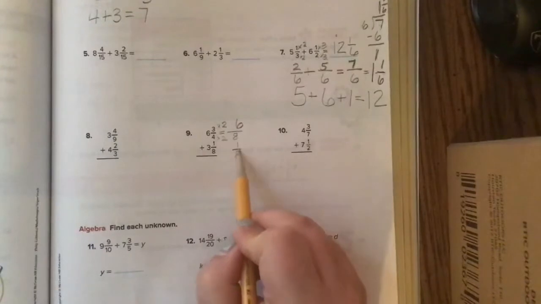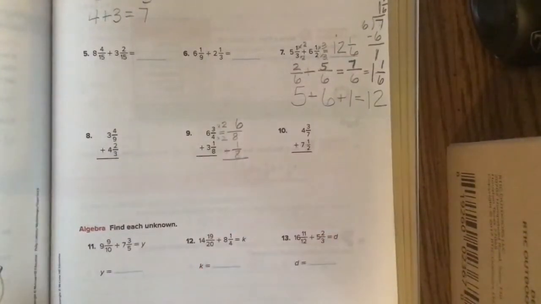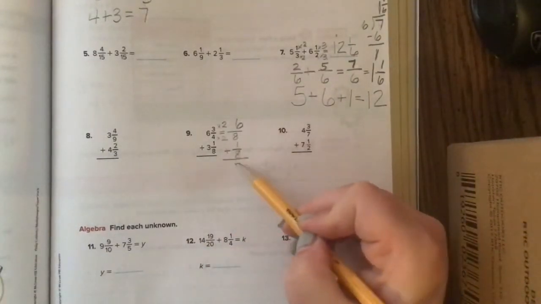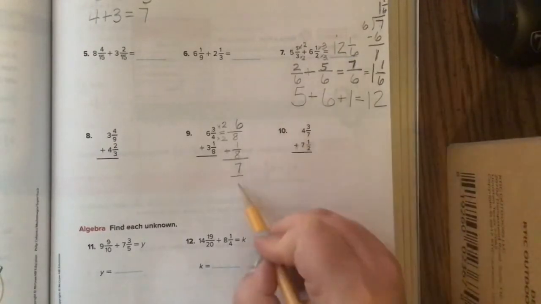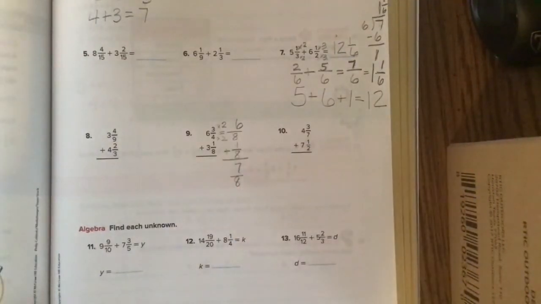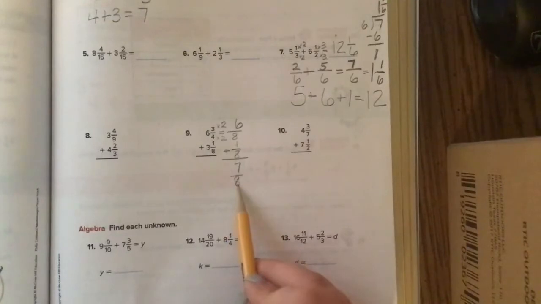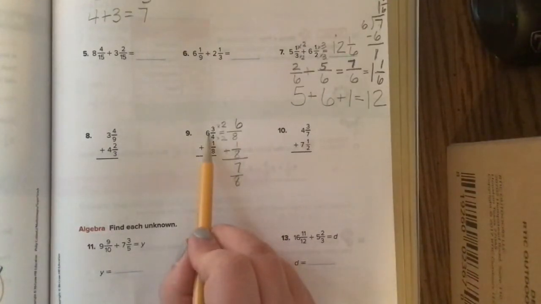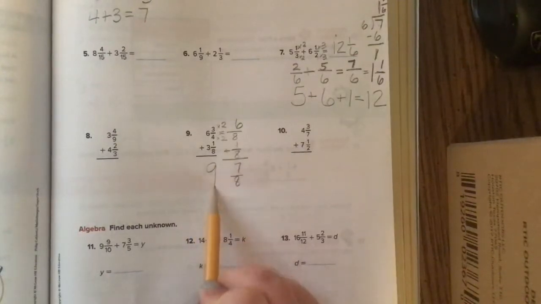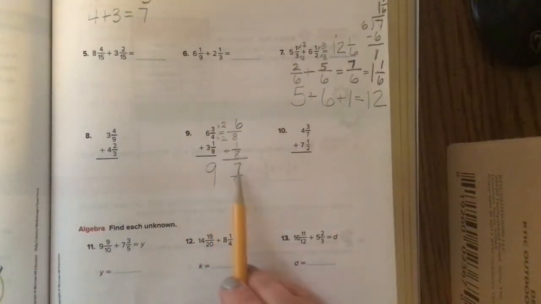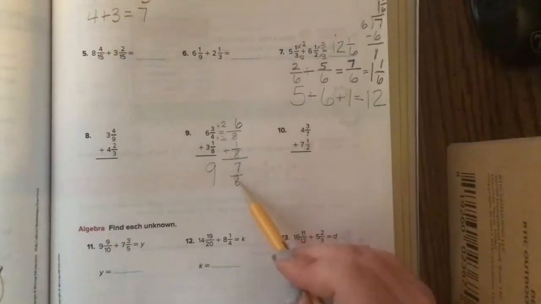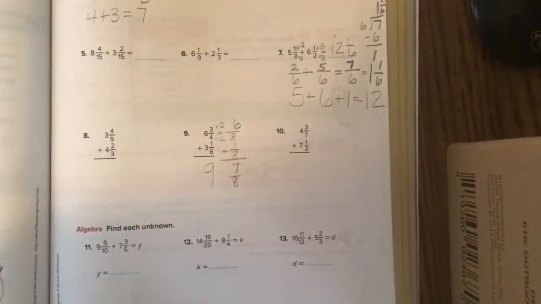1/8 doesn't need to change. It's already got an 8 in the denominator. 6 plus 1 on top is 7. 8 stays on the bottom as 8. This is in simplest form. This is not improper. I can move on to my whole numbers. 6 plus 3 is 9. The 9 is in front of my 7/8. 7/8 is already in simplest form.